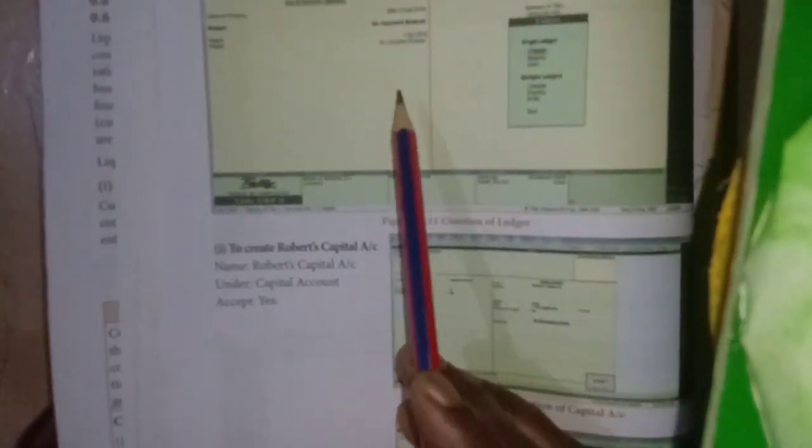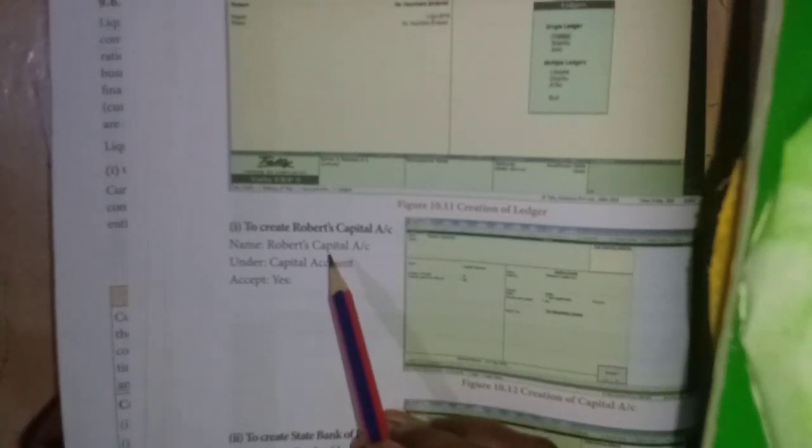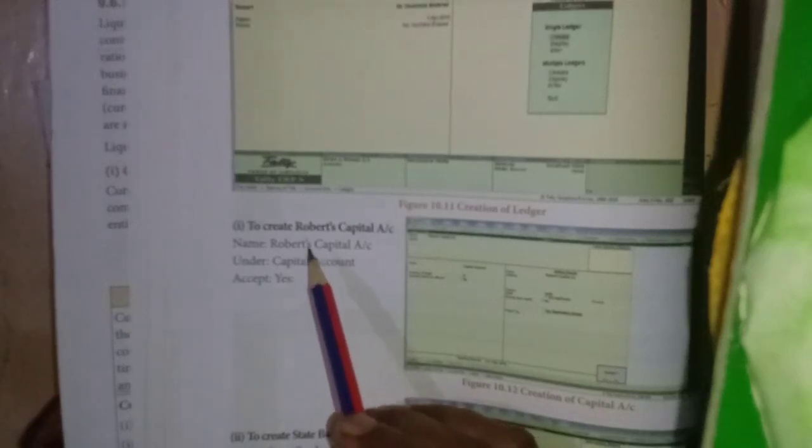Now, how to create the ledger? See, creation of ledger. First, to create Robert's capital account. The first entry is cash account debtor to capital account, isn't it? For every business, the first entry means the person commenced business, and the entry we know is cash account debtor to capital account. Cash is already there as default, so we are going to create the capital account, that is Robert's capital account.